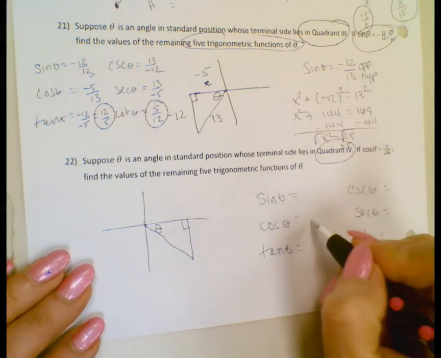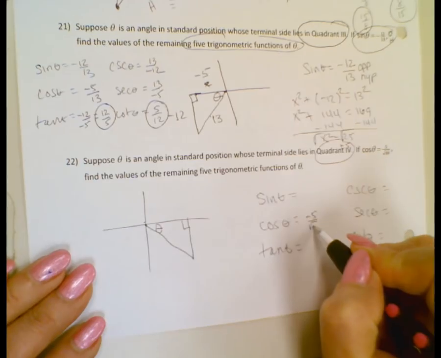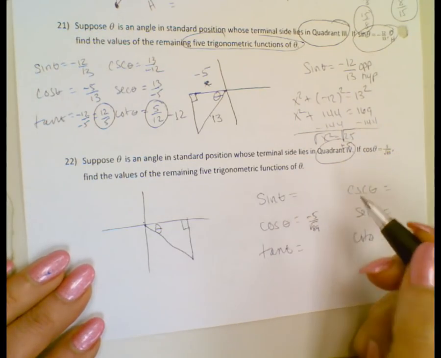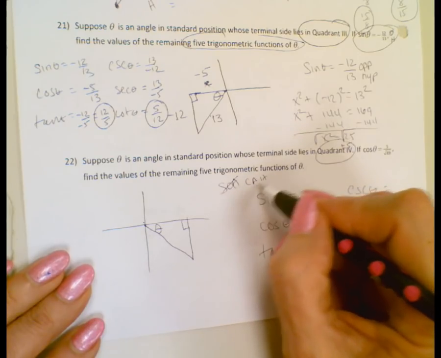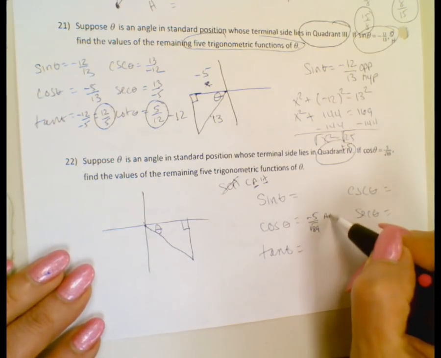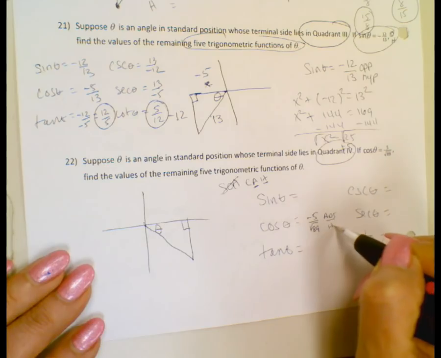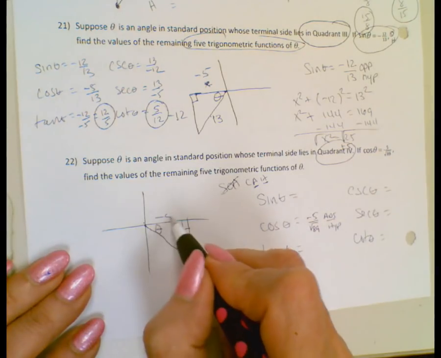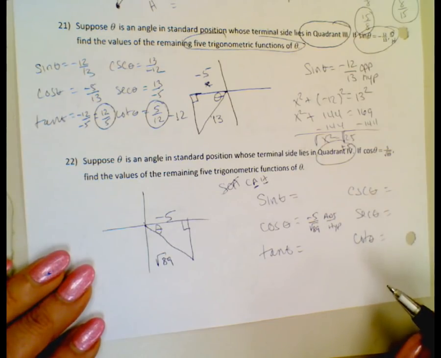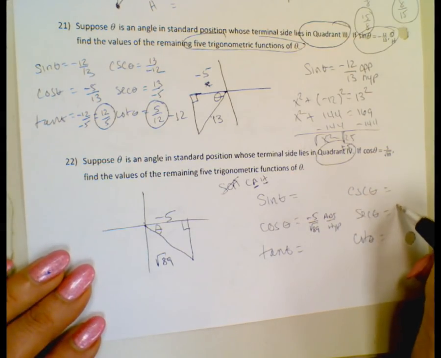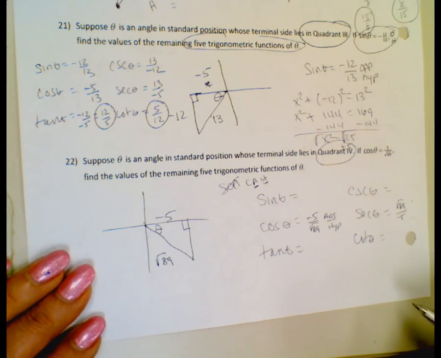So cosine was given, negative 5 over radical 89. Cosine is SOHCAHTOA. It's not the SOH, it's the CAH. So this is the adjacent side, and this is the hypotenuse. So if you're labeling this, this is the adjacent side, and this is the hypotenuse. If you know these, then you also know the secant is radical 89 over negative 5, because it's the hypotenuse over the adjacent.